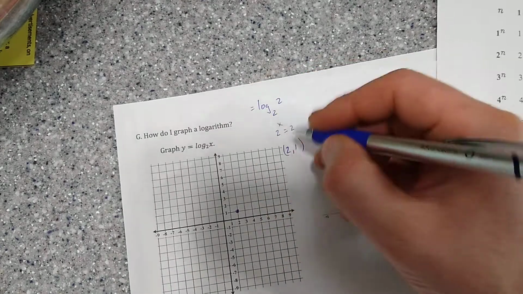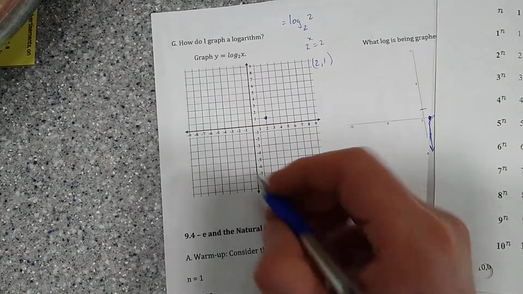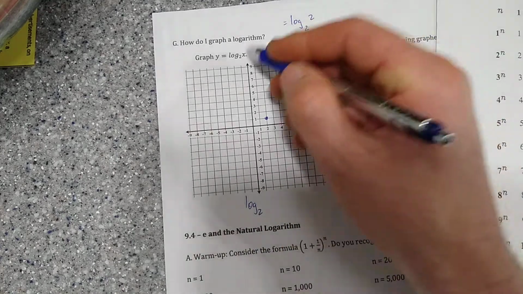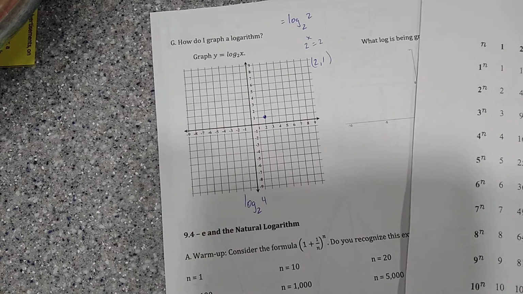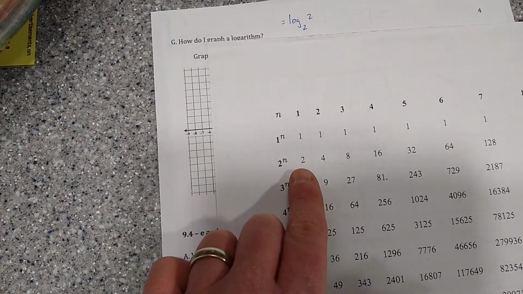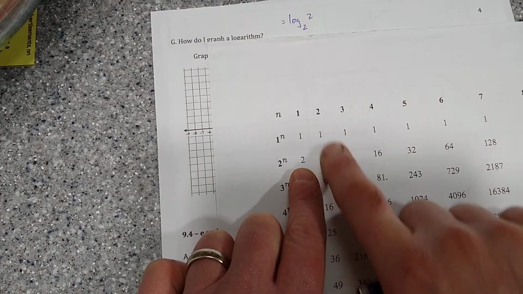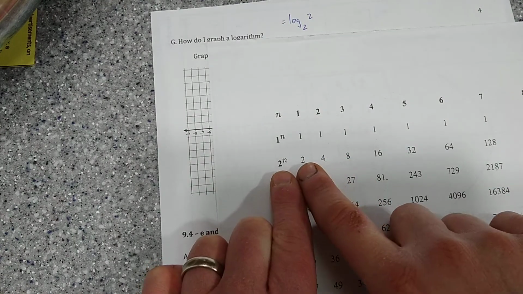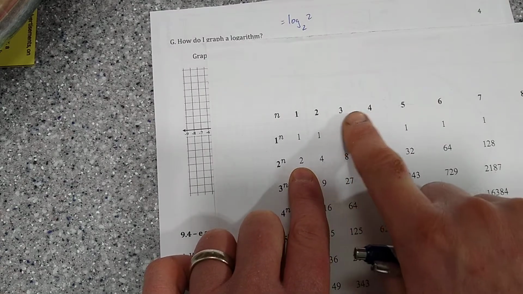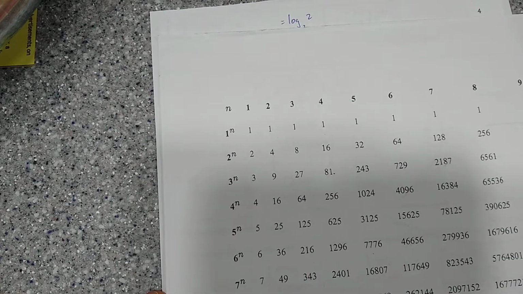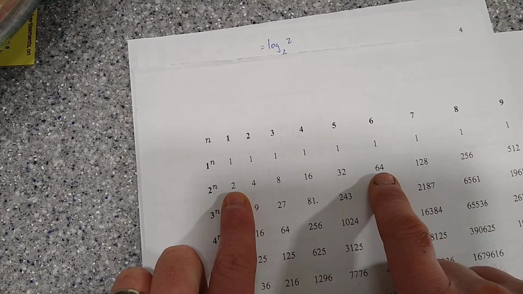So if I had log, let me find some room to write, log base 2, let's plug a 4. What is log base 2 of 4? Well, I don't know if I said this on a previous video, but anytime you want to do logs a really easy way, just put your finger on the 2, put your finger on the 4, find the exponent. Hey, there it is. What's log base 2 of 8? Put your finger on the 2, put your finger on the 8, there's the exponent. So what would be log base 2 of 64? Put your finger on the 2, put your finger on the 64, there's the exponent. Kind of a nice way.